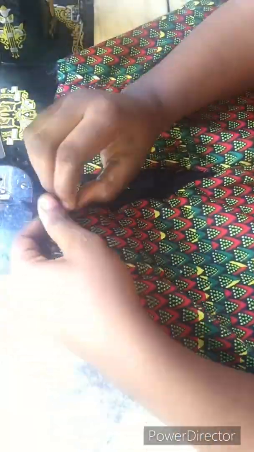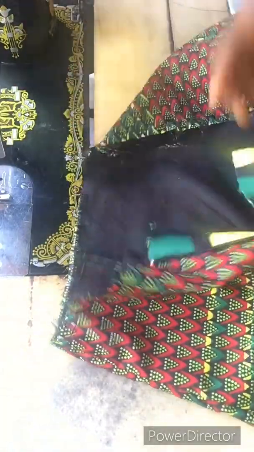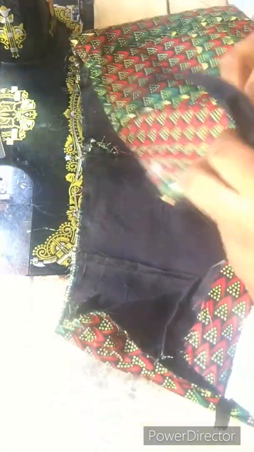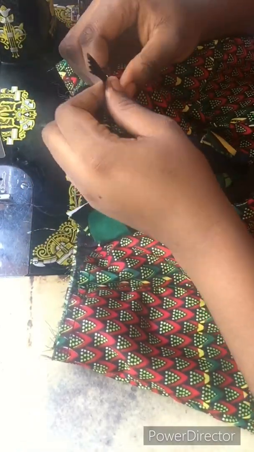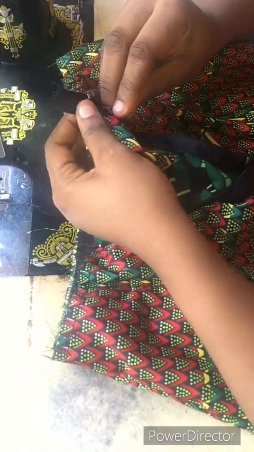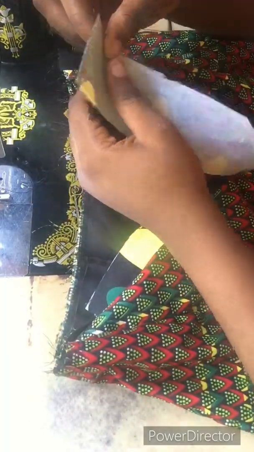Hope you understand what I'm doing, right? I'm just repeating what I did at the left hand side of my trouser at the right hand side. And please remember that the rectangular flyer should be at your left hand side of your trouser panel, and the flyer with a curve should be at the right hand side. So that's basically all I did.